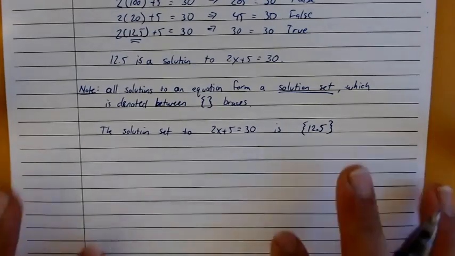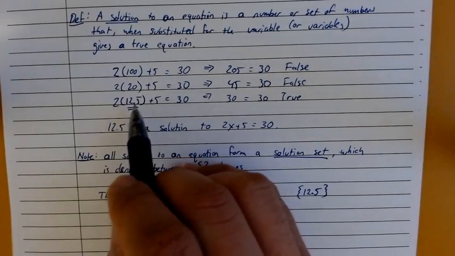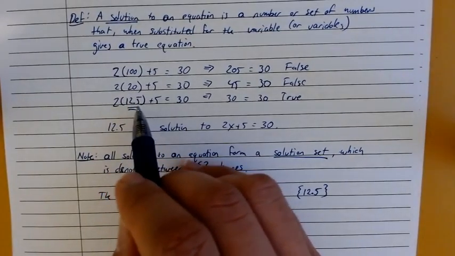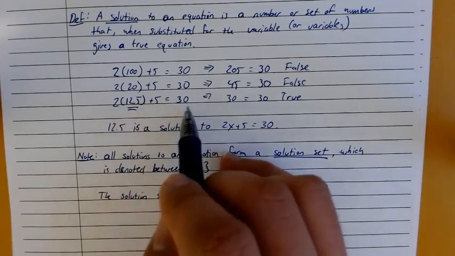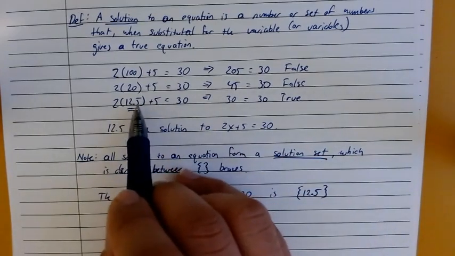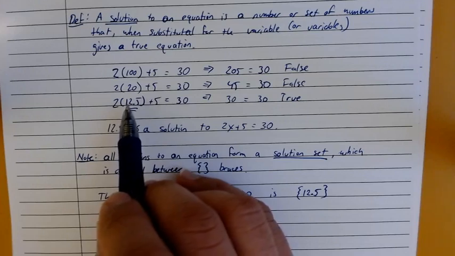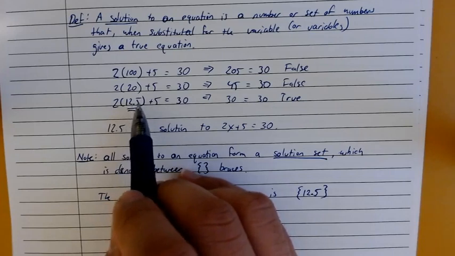All right, now, you might look back at this equation and say, well, okay, fine. I can tell you're right. If I plug in 12.5 right here, 12.5 times 2, that's 25. 25 plus 5 is 30. Okay, yeah, that's true. But how did you find that number in the first place? Did you just guess? No, I didn't just guess. Okay, well then, how are we supposed to find that?